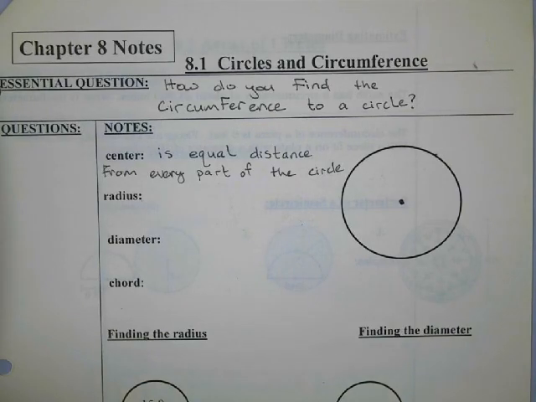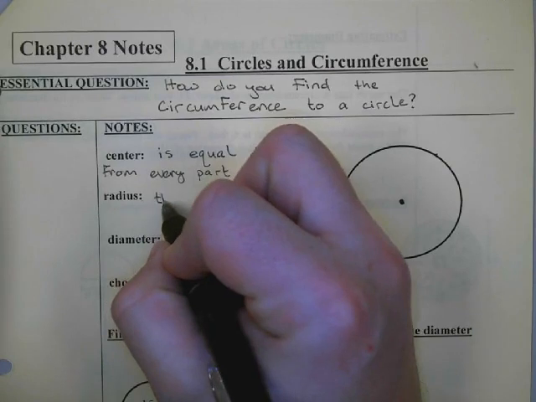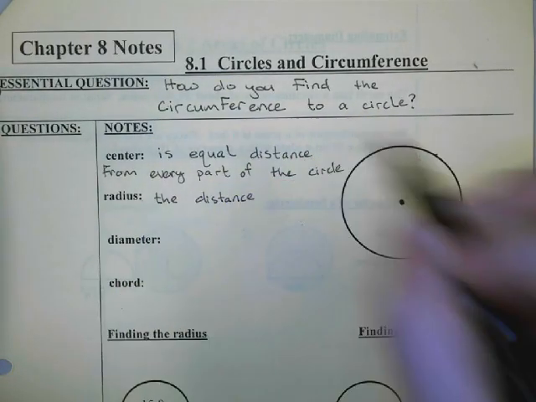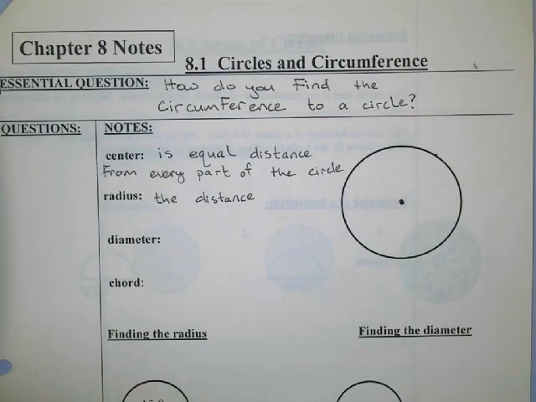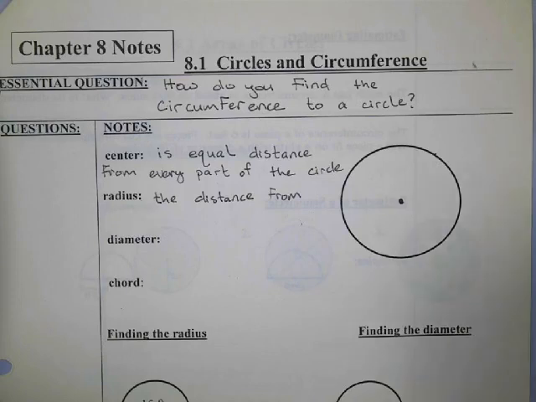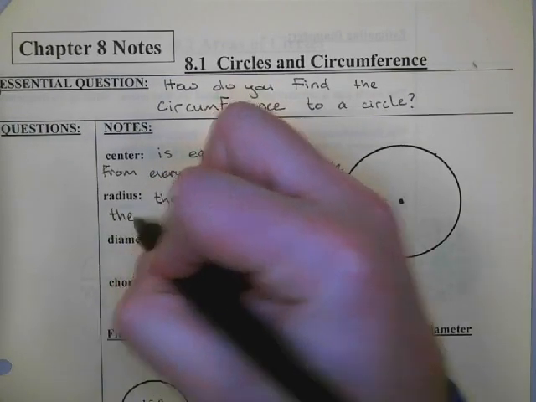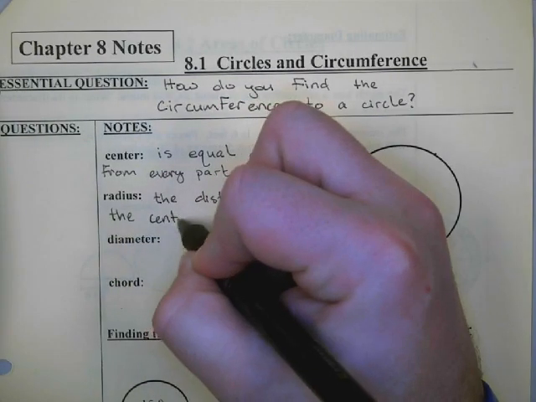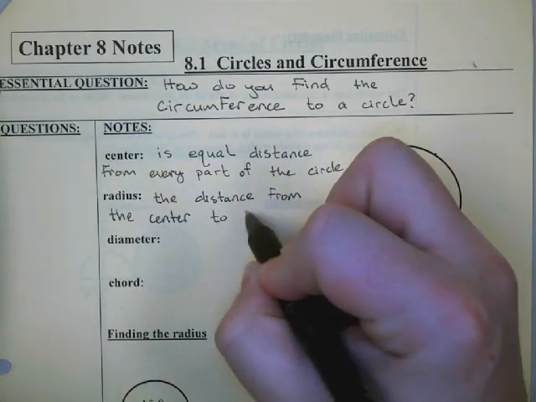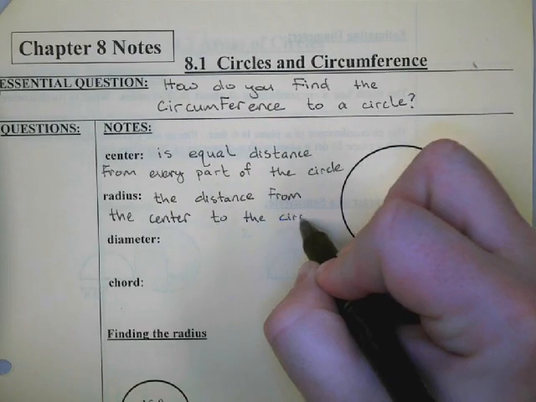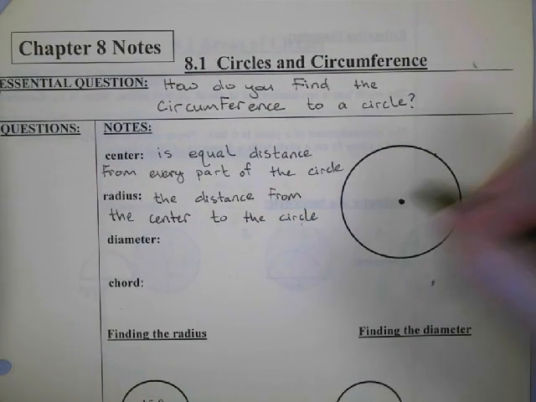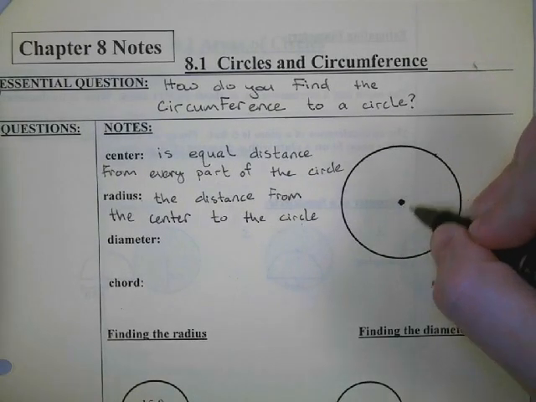Next is the radius, which is the distance from the center to the circle. So a radius is essentially a line that we can draw from the center of our circle.